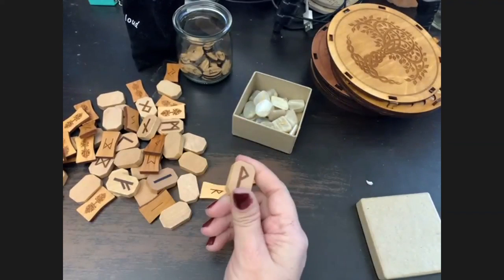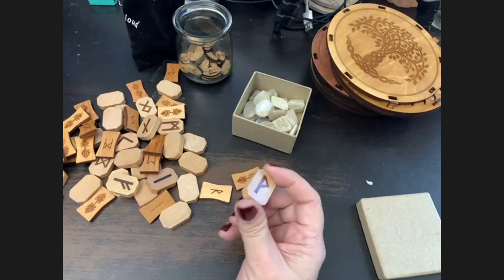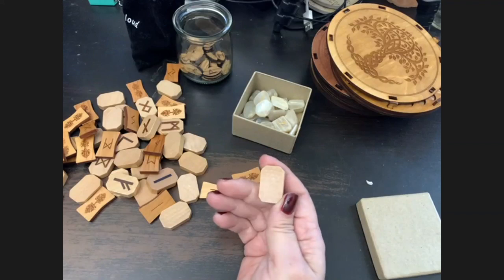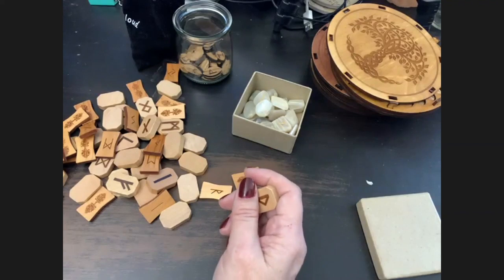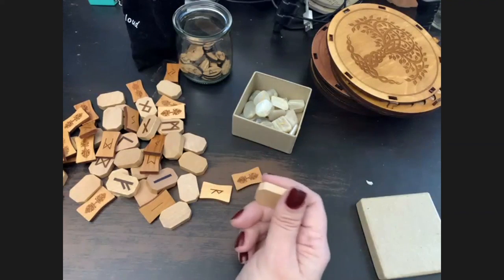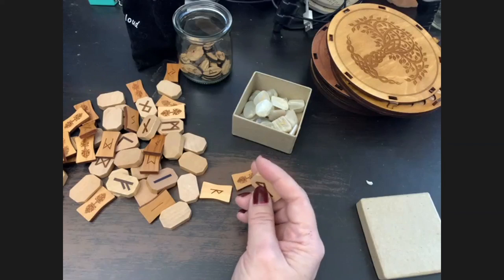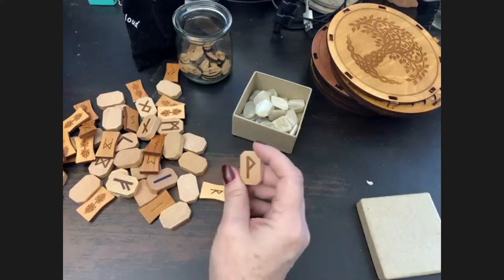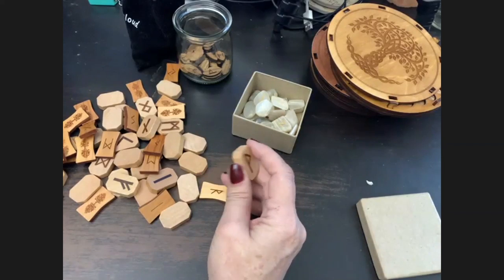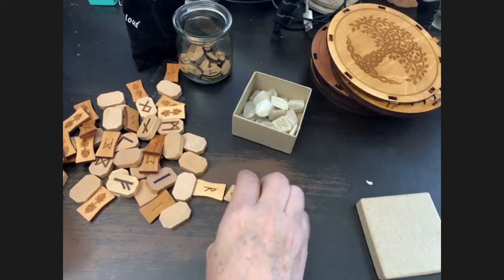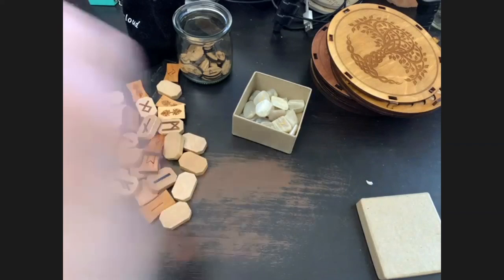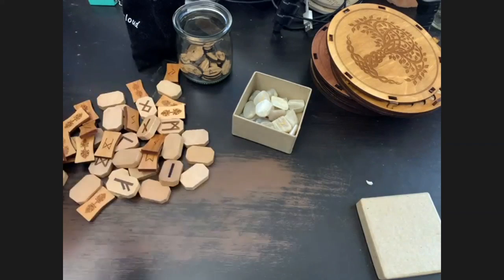This is from a Lo Scarabeo set. You can get a set of runes with a book. You can also get a clay set that comes with the book by Ralph Blum. You can still get those at Barnes and Noble. I see those in Barnes and Noble all the time. The book, I wouldn't do much with the book other than it's great history, but he does change a lot of things in his runes. So there's tons of rune sets.